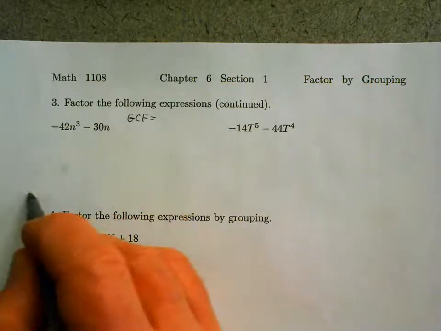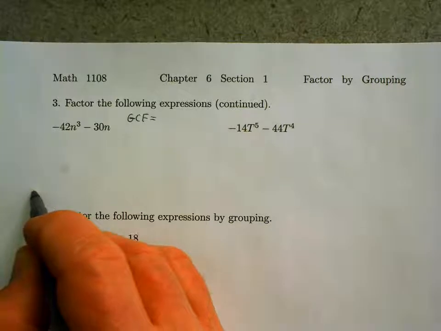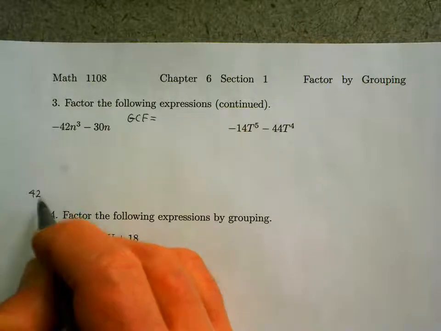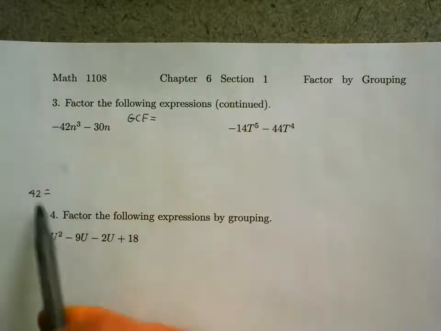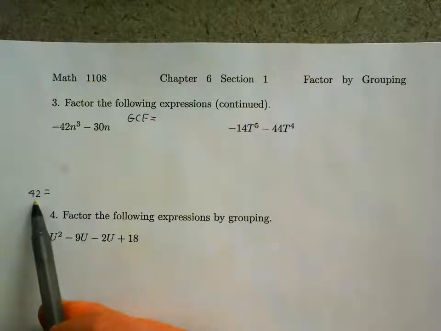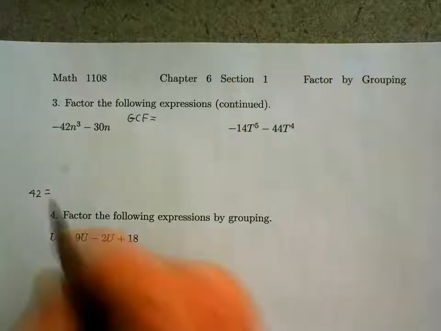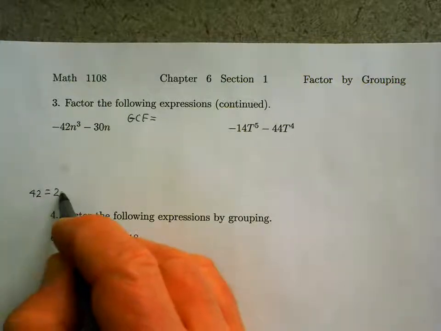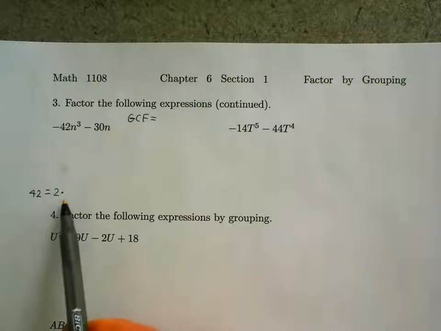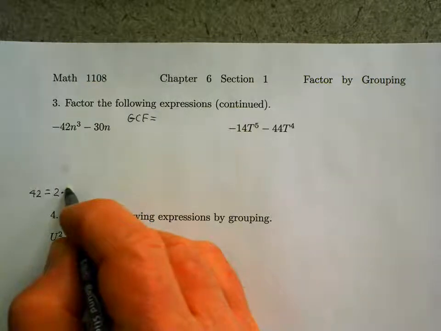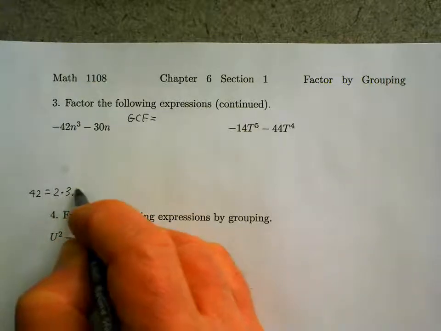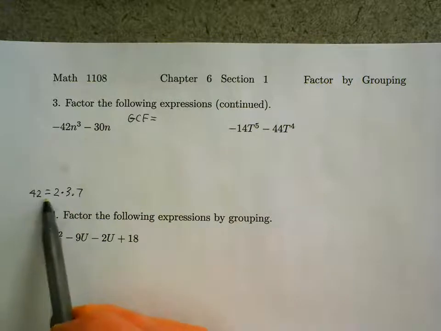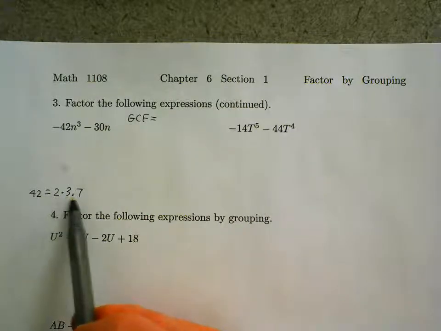Well, let's jot down the prime factorizations of 42 and then 30. You can do it this way. 2 is a prime number and 2 is a factor of 42, so let's write down 2. We know that 2 times 21 is 42. 21 is 3 times 7, and both of those are prime numbers. So the prime factorization of 42 is 2 times 3 times 7.